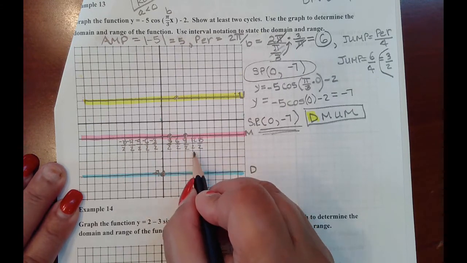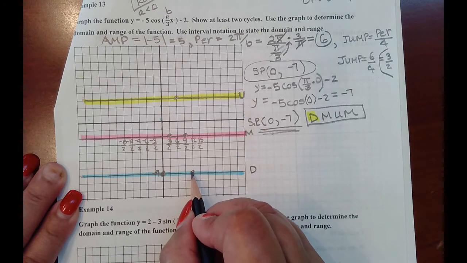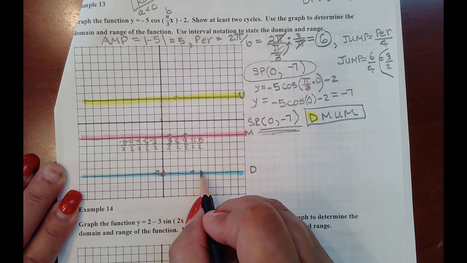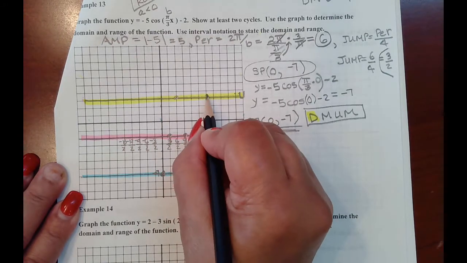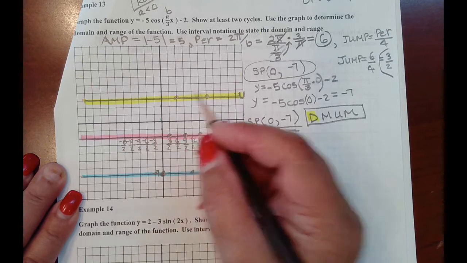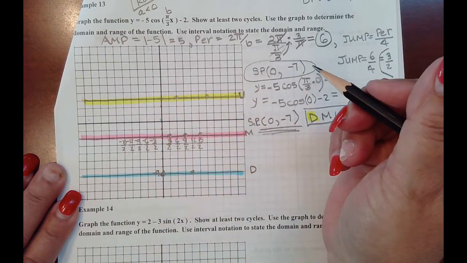Slide over 3 halves, all the way down. If you're at the lowest level, you have to start going up. Slide over 3 halves, back up to the middle. Slide over 3 halves, all the way to the top. Now connect. Okay, this was your start point right here. You have to keep your eye on that start point.